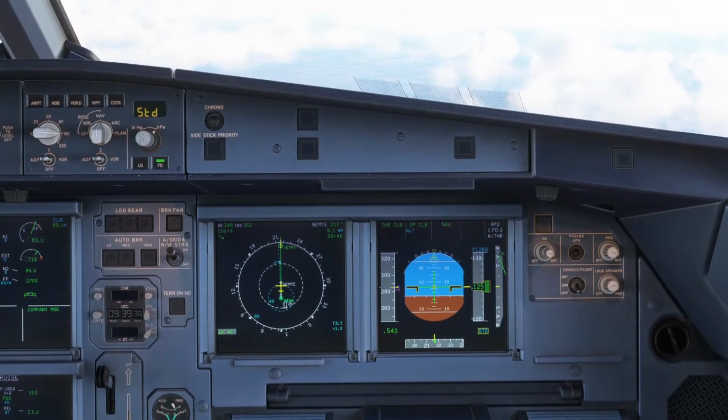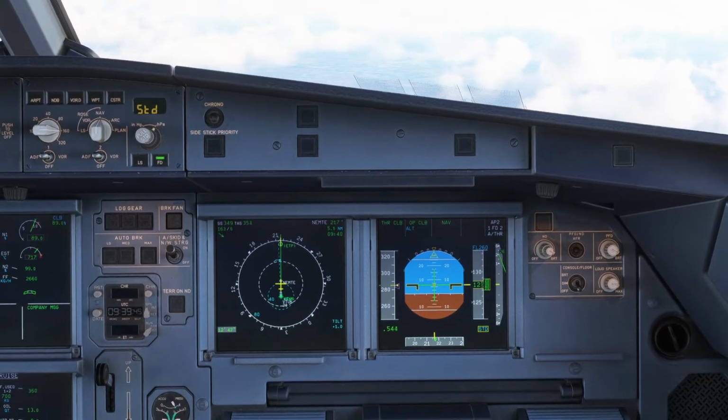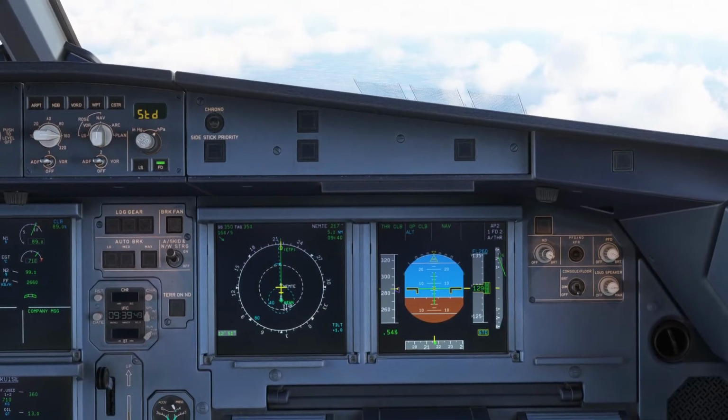Control, Nok Air 314. Can you give me the information for the recall, please? Nok Air 314, stand by please. Thank you very much, 314.